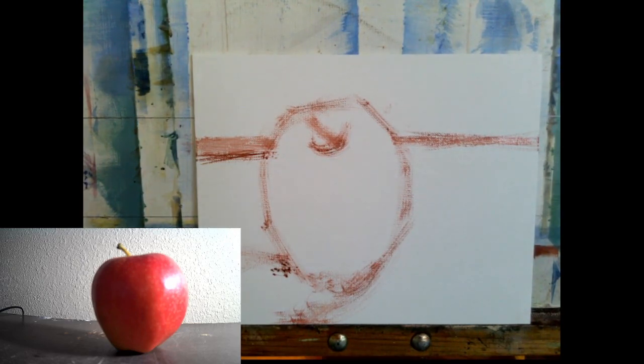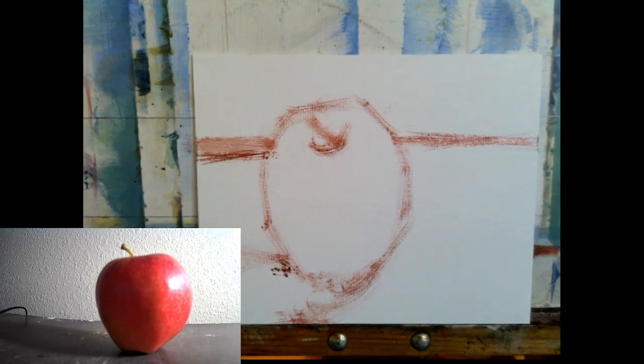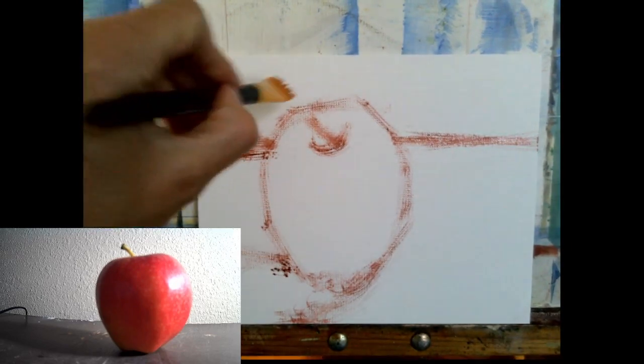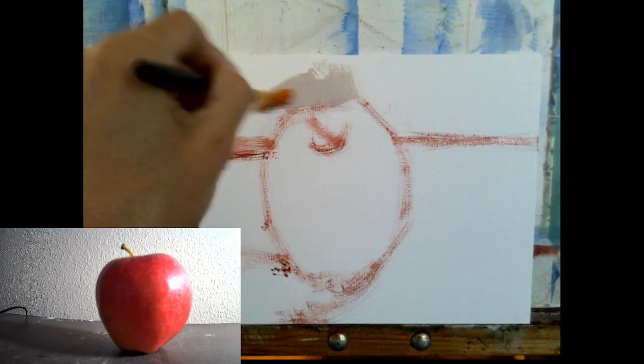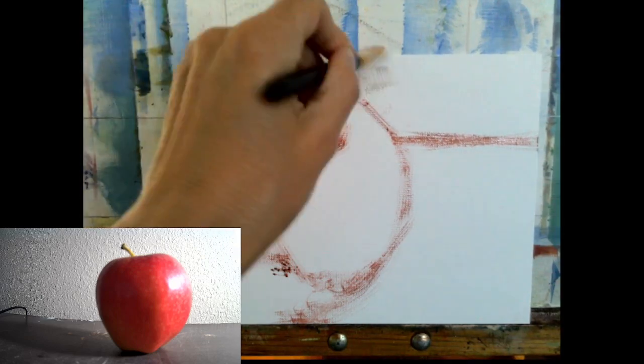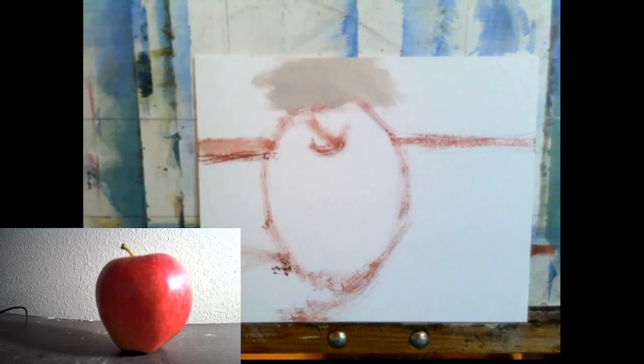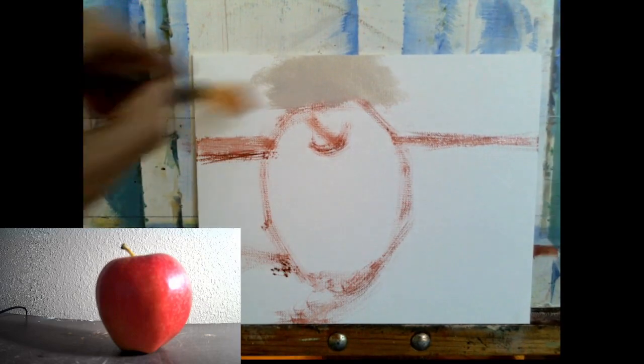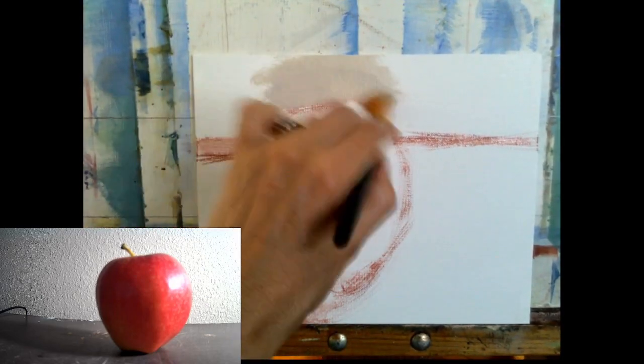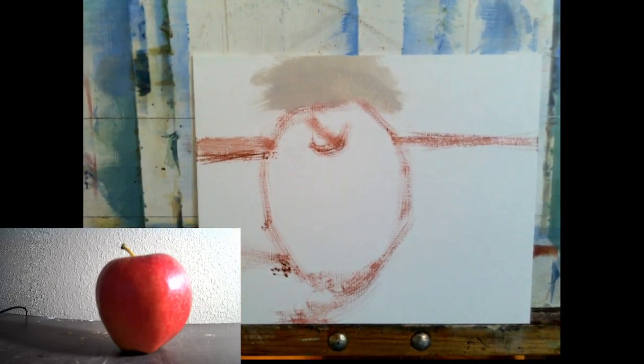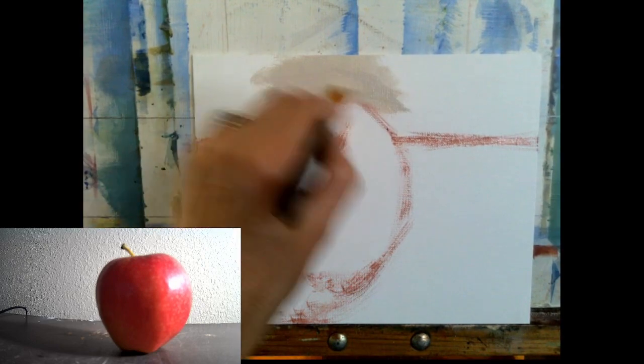Okay, I've got a color. And you'll see I'm picking something that's very light. And when I brush it in, I don't have to be too exact on the lines.